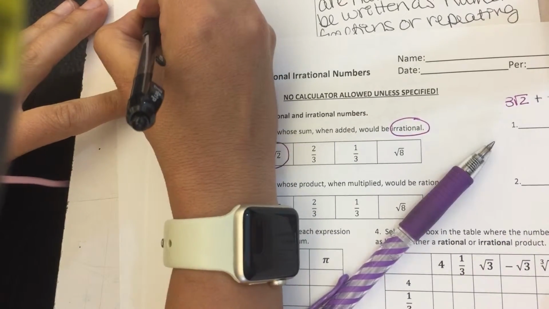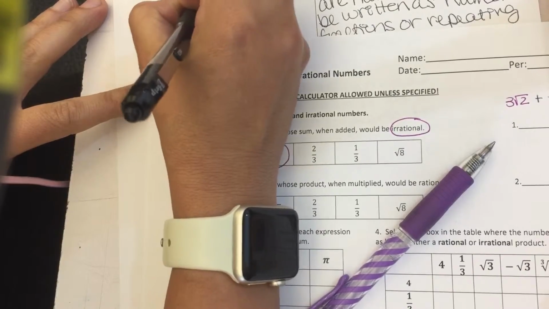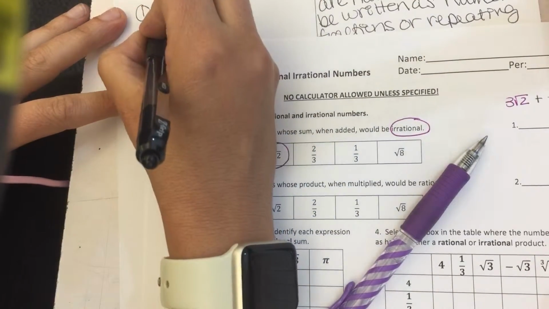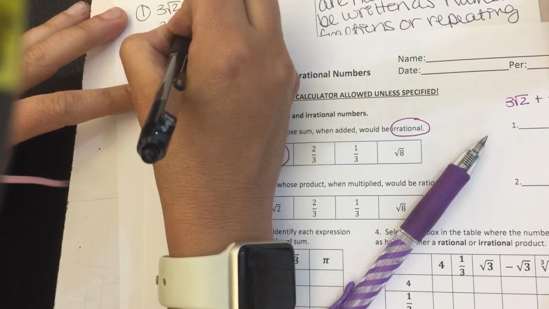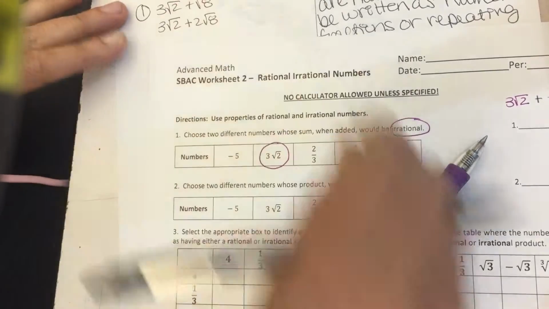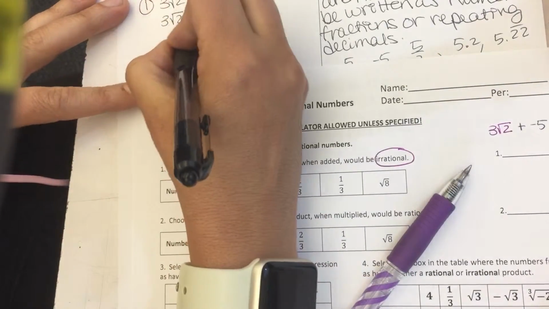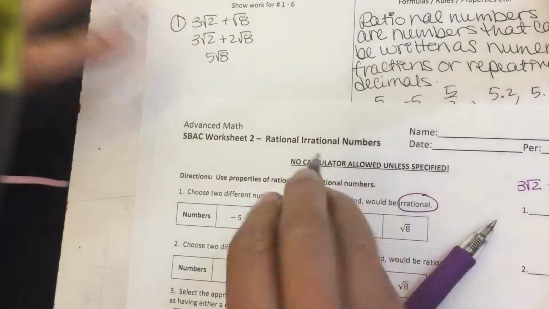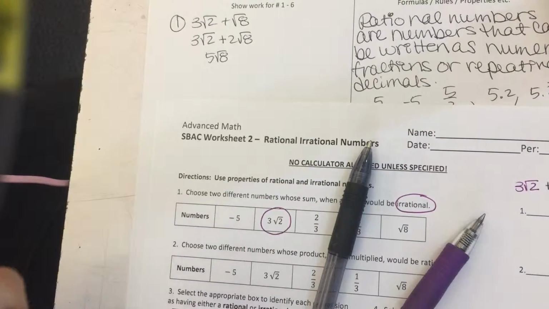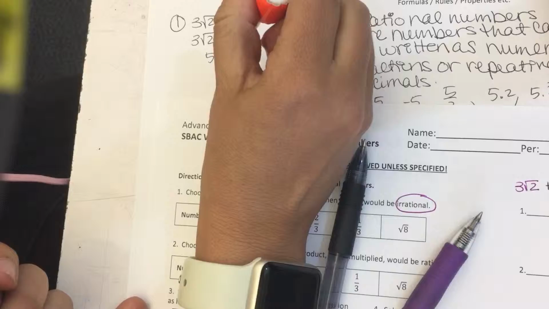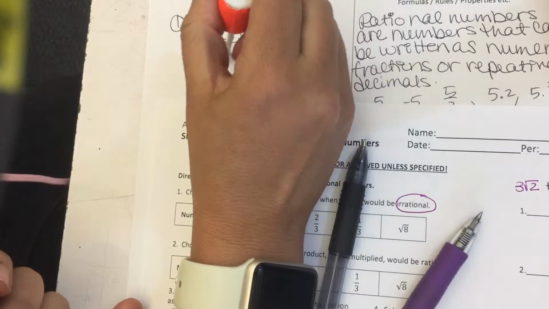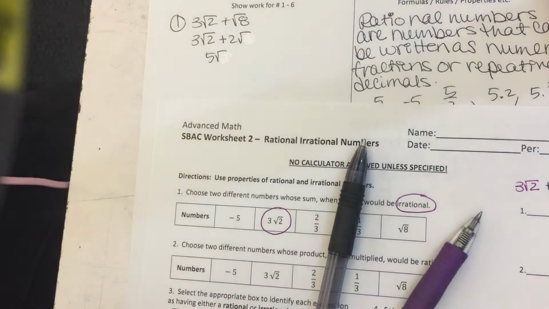Number 1, 3 root 2 plus root 8. I can reduce that one. I have 3 root 2 plus 2 root 8. If I add them, I get 5 root 8. But 5, oh sorry, I did that wrong. That would be 2 root 2. So then when you add them, you get 5 root 2. And 5 root 2 is still irrational.